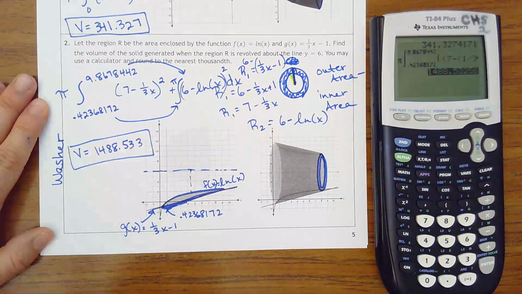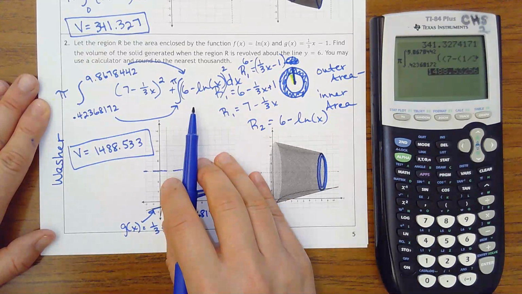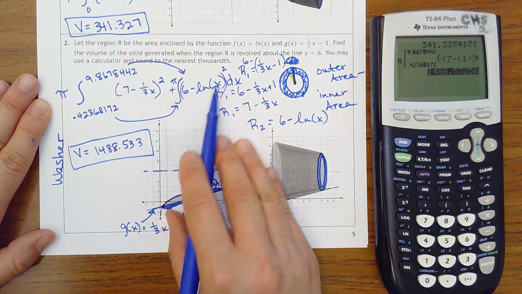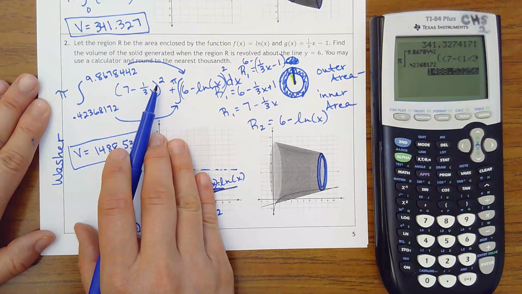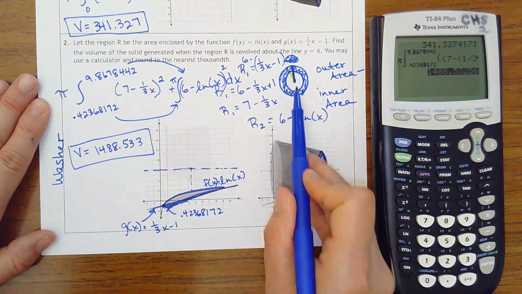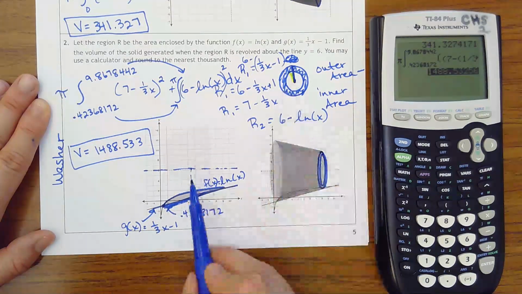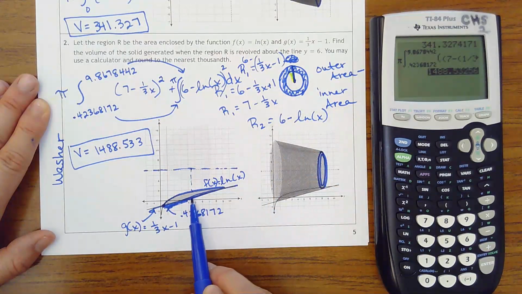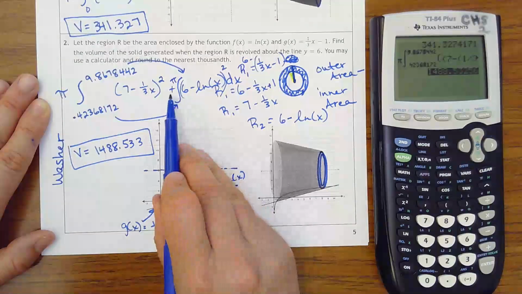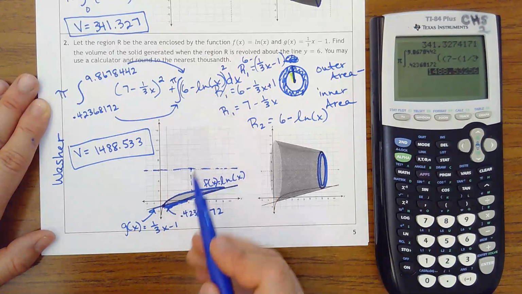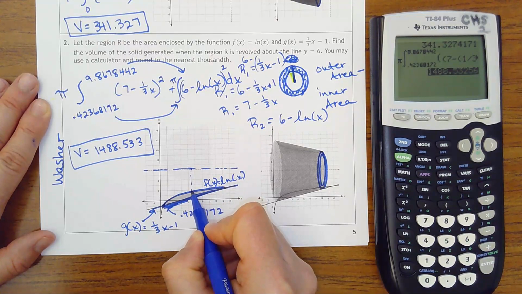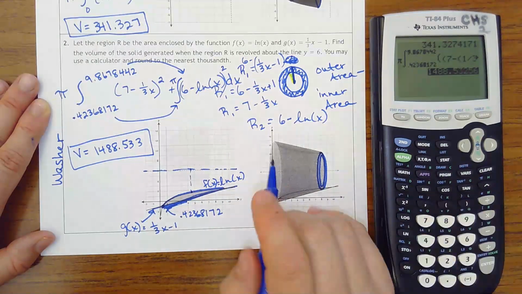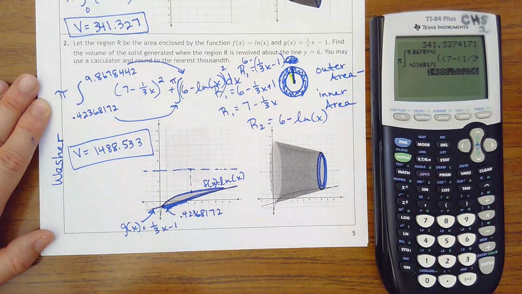Okay. And I did notice one mistake that I didn't put on here is I forgot to put this squared. So again, it's pi times radius squared. And the first radius was my outer circle, so from the center down to the bottom line. And then plus pi times second radius squared, which was from center line to this top line, which was natural log of x. Make sure you're putting parentheses in correct, and I got 1,488.533.